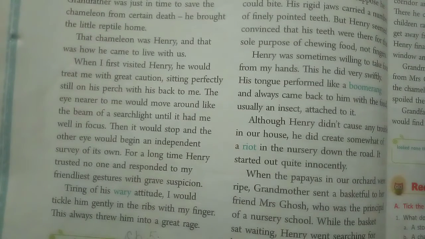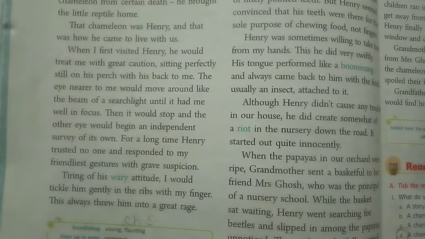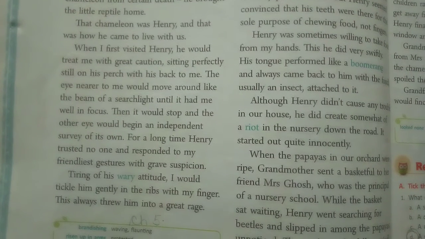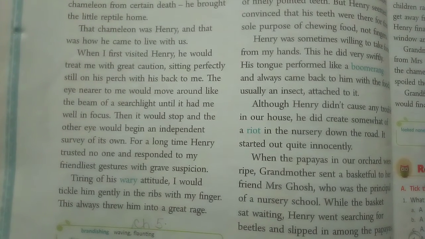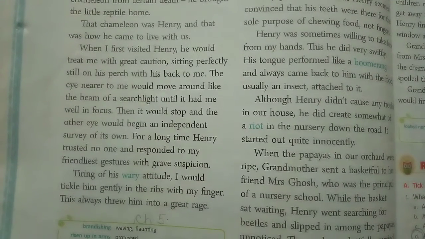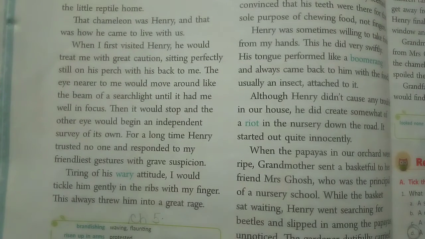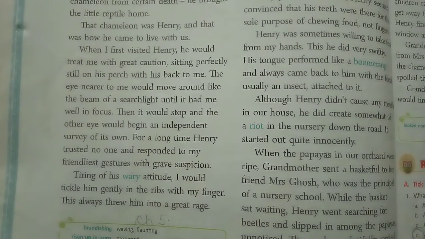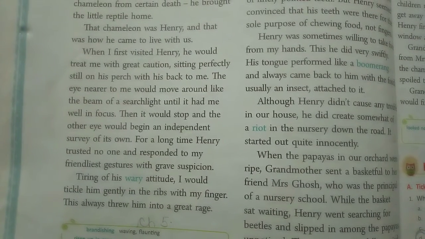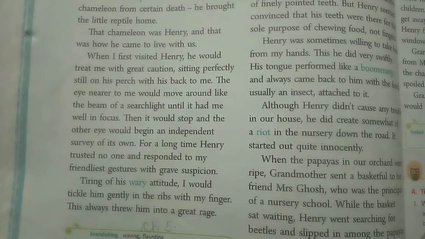Now, when he first visited, Henry was very cautious at that time. It was always found sitting perfectly still on a perch with its back turned. Now, the eye nearer to the narrator would move like the beam of a searchlight. It was not very friendly with the writer. Okay, and every time his eyes were on a survey, and for a long time Henry did not trust anybody, and even if the writer tried to communicate and behave in a good manner with Henry, he did not respond very nicely or actively to the friendliest gestures.